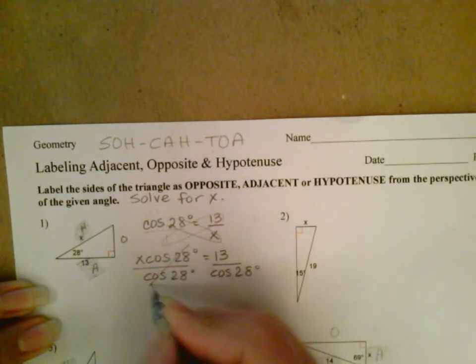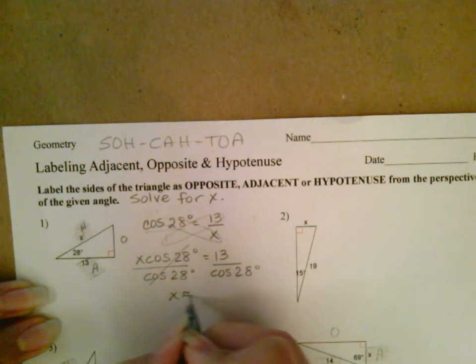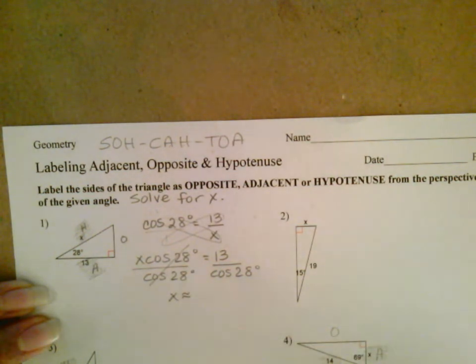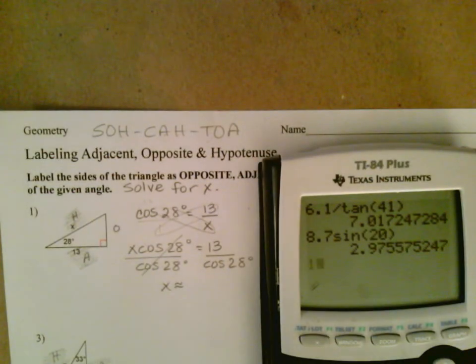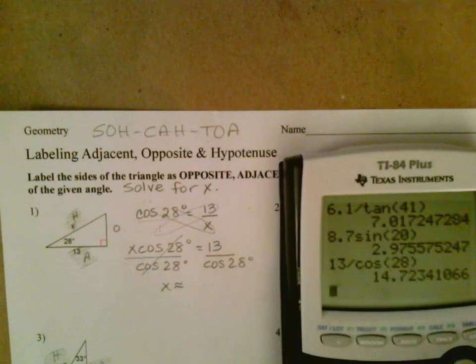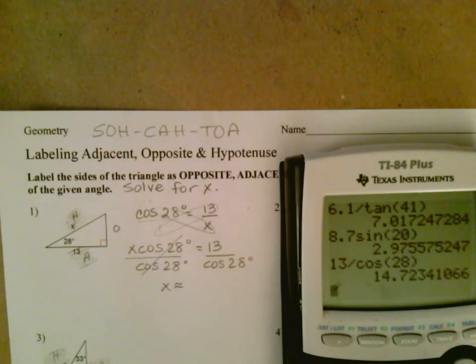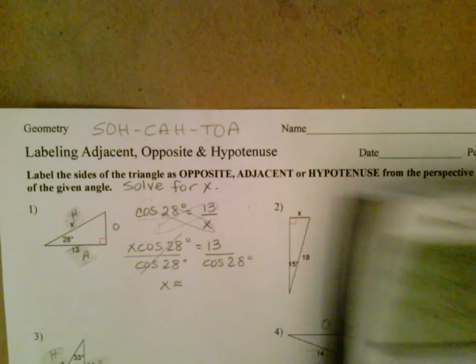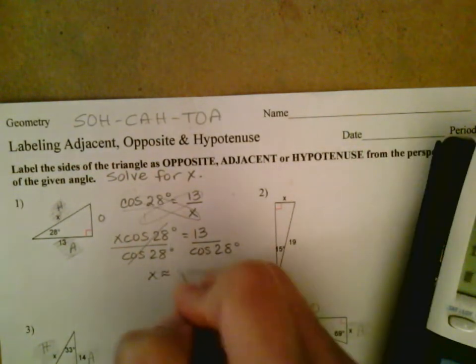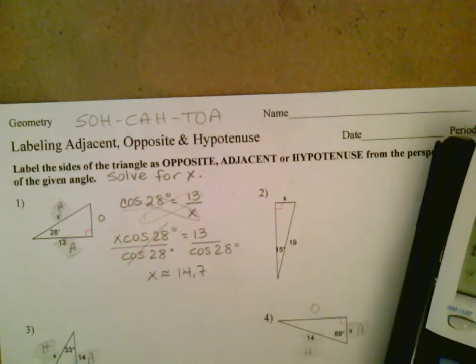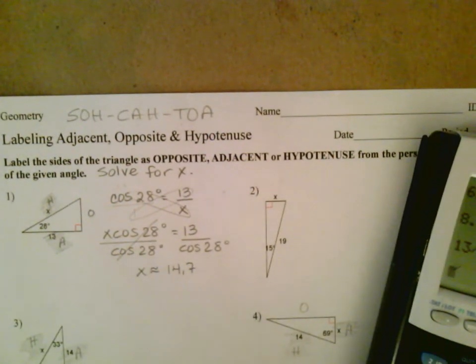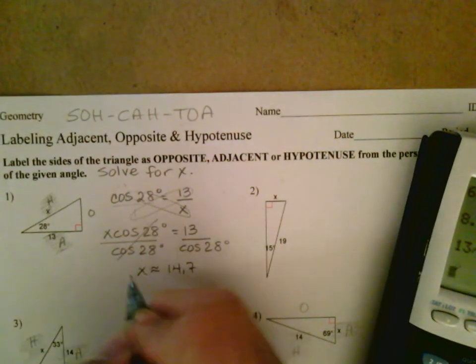So, bam. So x is approximately equal. Make sure the calculator is in degree mode. So I'm going to put 13 divided by cosine 28. And the answer is 14.7, rounding to the nearest tenth. I think that's what the answer key had. I can't remember. So 14.7 is our answer, and we're done. And so I want you guys to box in.